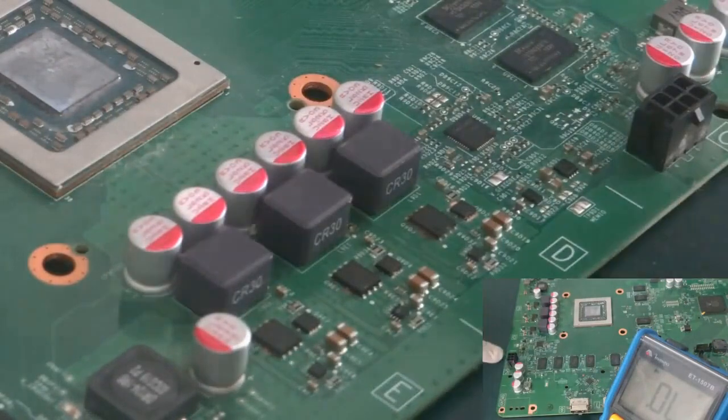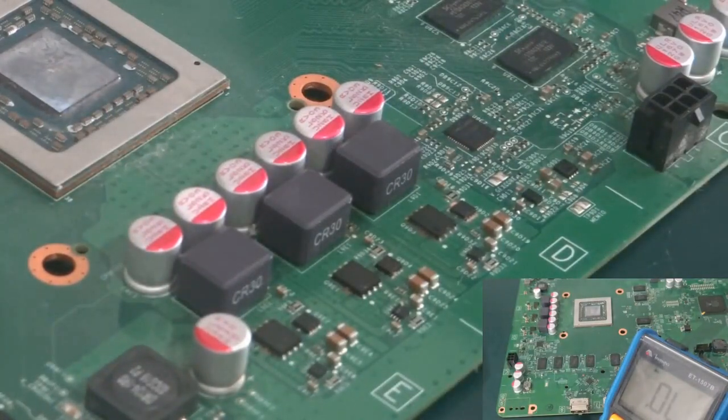Our workbench here is also covered with static butter. So take these precautions, okay? What are we going to do today? The multimeter is already beeping there. What are we going to do today?